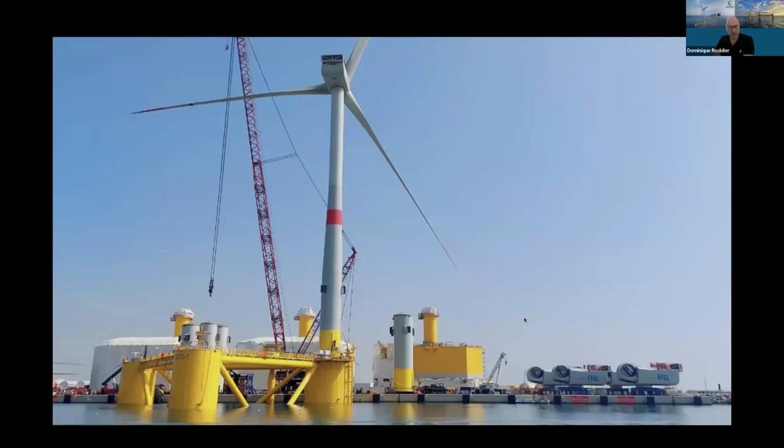There are 3 units. The first one just went, so this one actually is being connected to its mooring right now. This is in Port-la-Nouvelle in France. And you see behind, the 3 other floaters, those are the Ideol floaters for the project that will be installed next year.